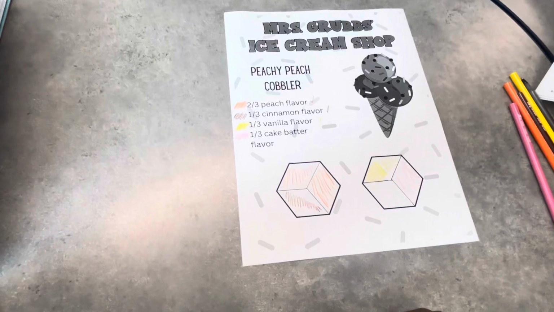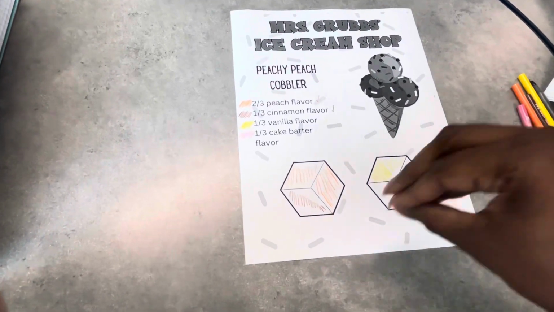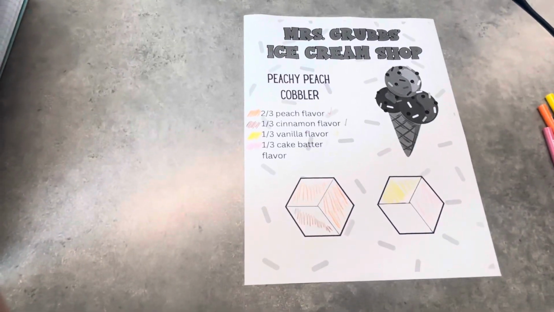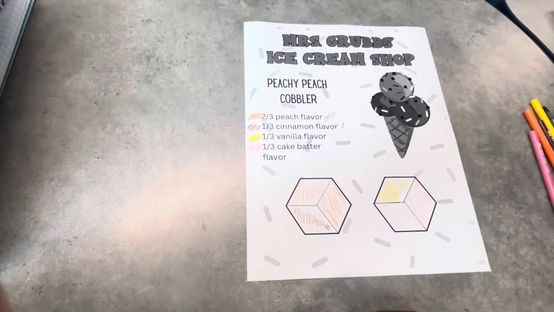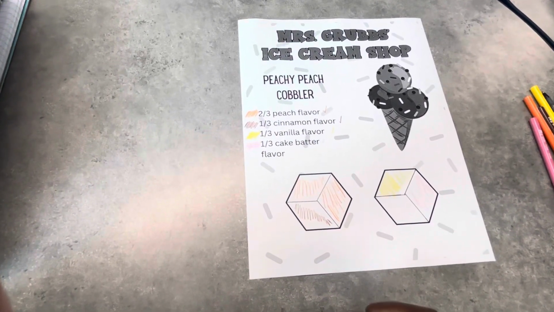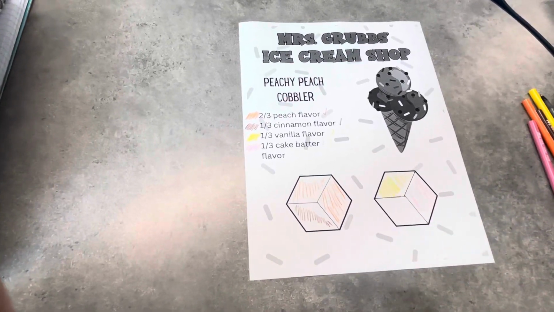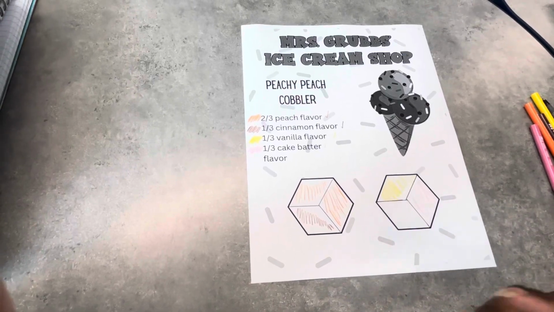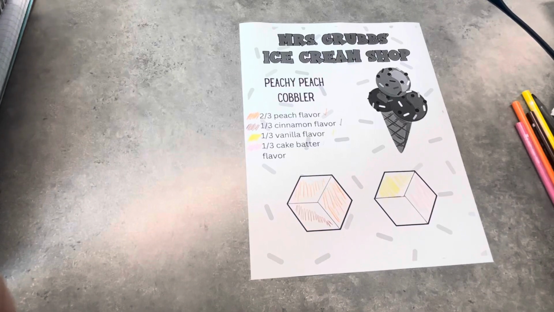Now, I need to think, how much flavor did I add up together, or how much flavor did I put into my ice cream recipe? So when I look here, my whole was broken up into 3 parts. Remember, that is our denominator. Our denominator is always the amount that our whole is broken up into. Okay. Now we just combined all of these and we want to figure out how much flavor we put in all together. So when I look at it, I can see 1, 2, 3, 4, 5.